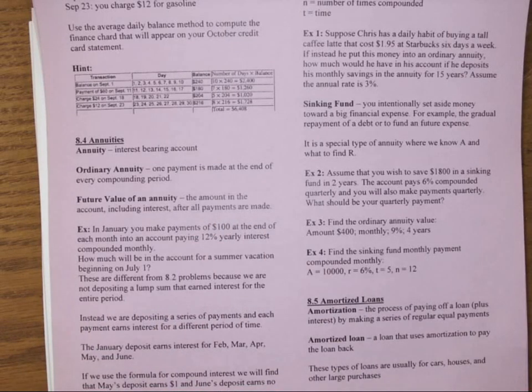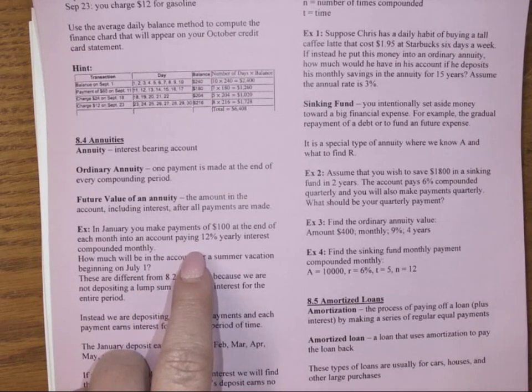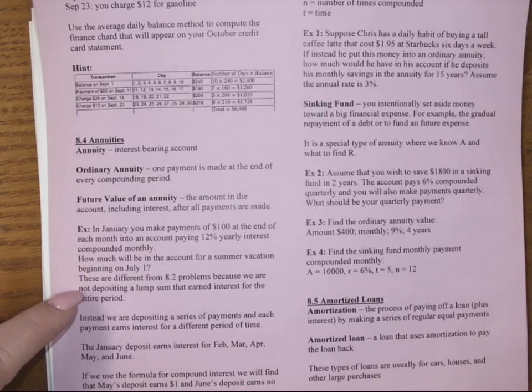So, for example, in January you make payments of $100 at the end of each month into an account paying 12% yearly interest compounded monthly. How much will be in the account for a summer vacation beginning on July 1st? These are different from the problems we did in Chapter 8.2 because we are not depositing a lump sum that earns interest for the entire period. We're doing it a month at a time.